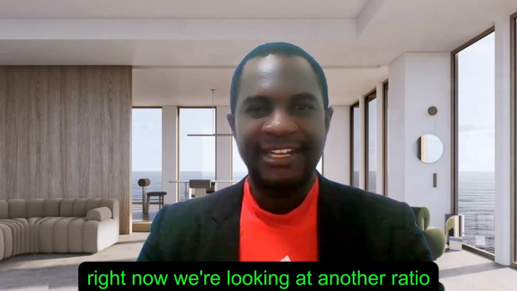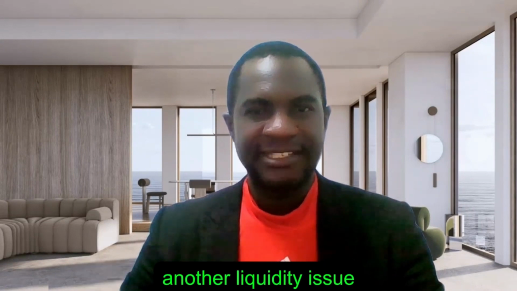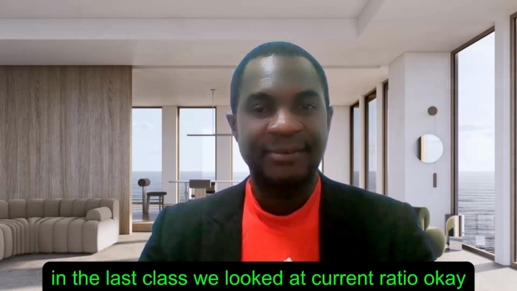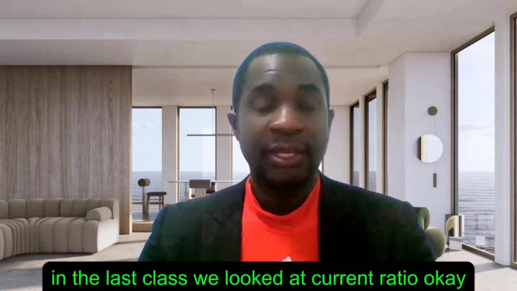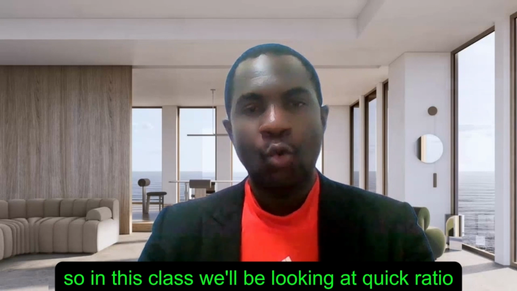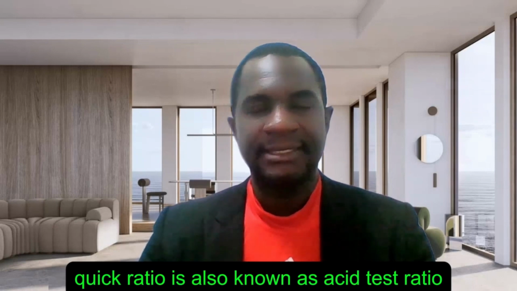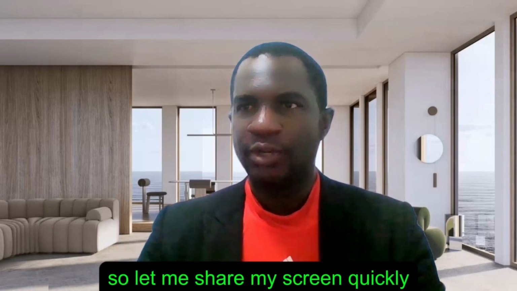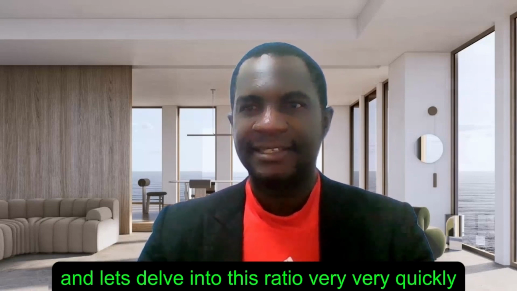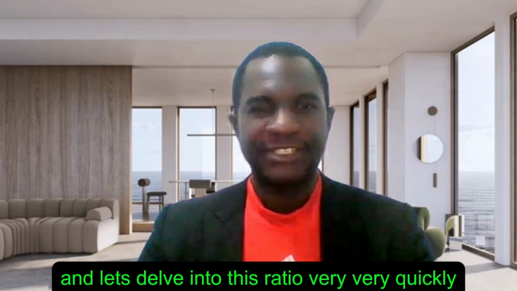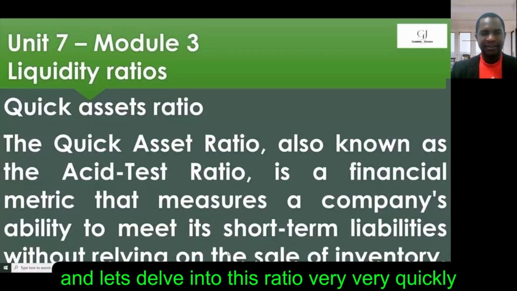Okay, right now we're looking at another ratio, another liquidity ratio. In the last class, we looked at current ratio. So in this class, we'll be looking at quick ratio. Quick ratio is also known as acid test ratio. So let me share my screen quickly and let's delve into this ratio very, very quickly.